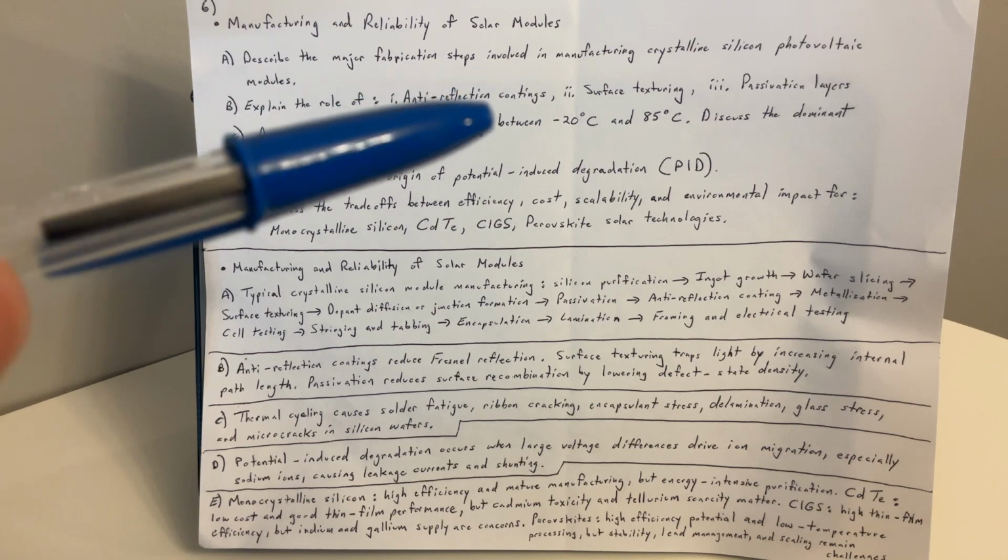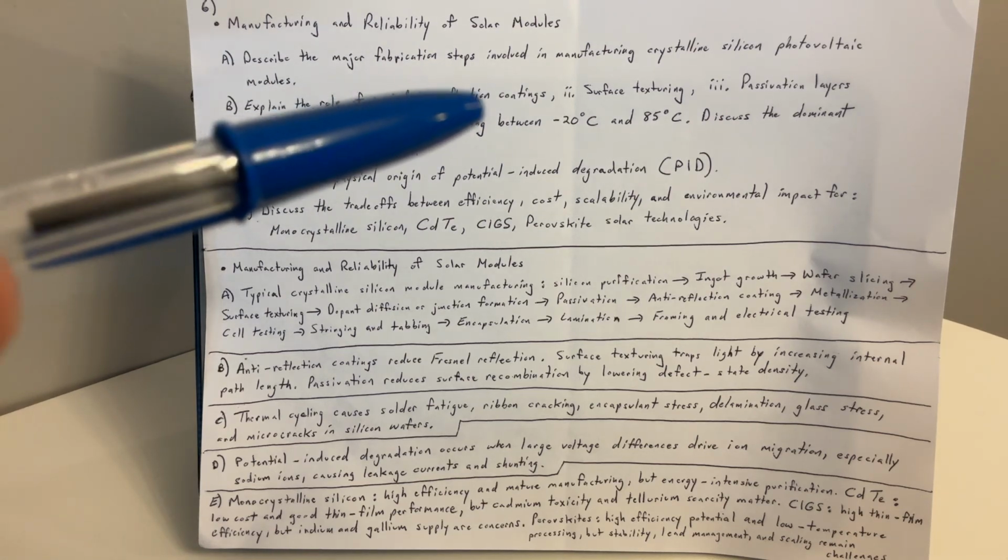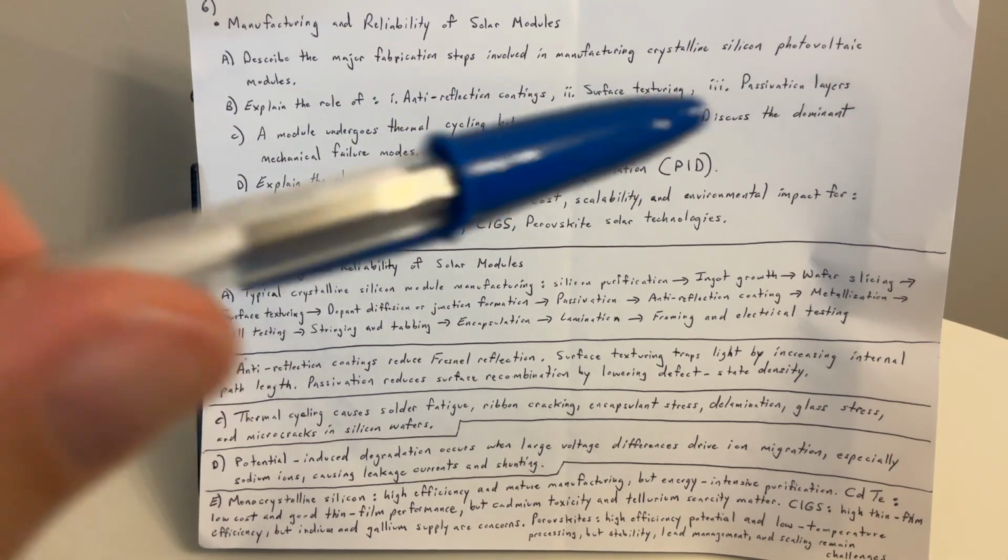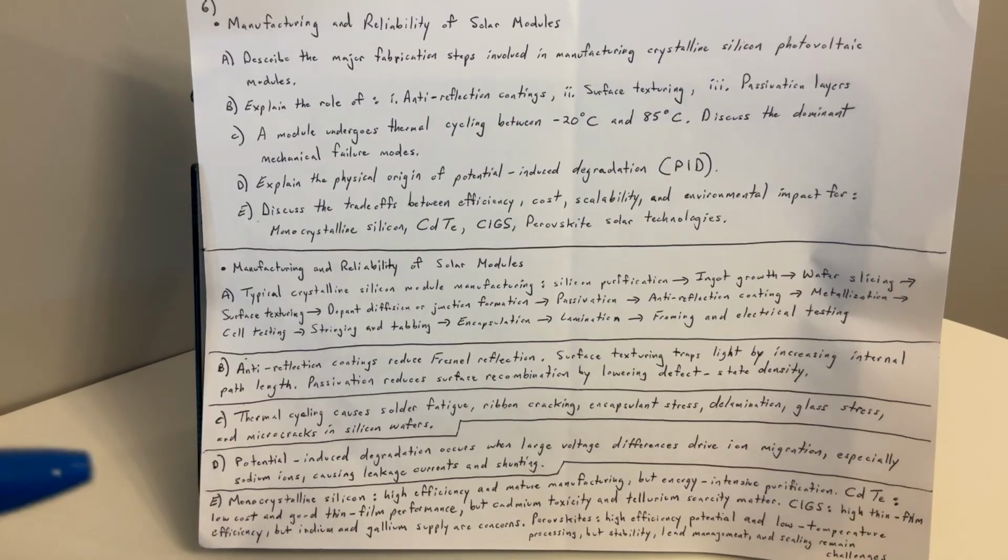For letter B, explain the role of anti-reflection coating, surface texturing, and passivation layers. Anti-reflection coatings reduce Fresnel reflection. Surface texturing traps light by increasing internal path length. Passivation reduces surface recombination by lowering defect state density.